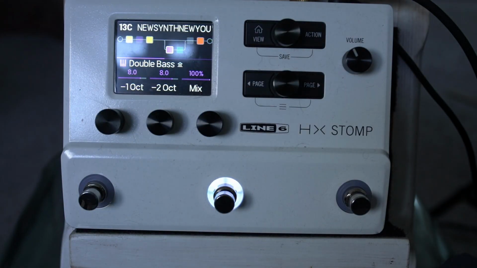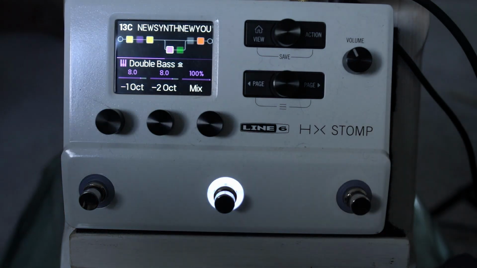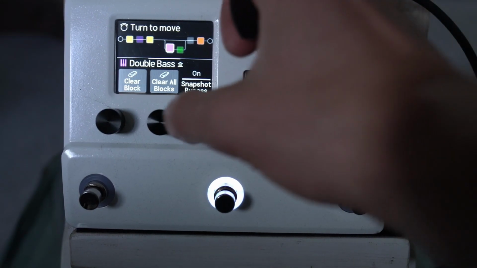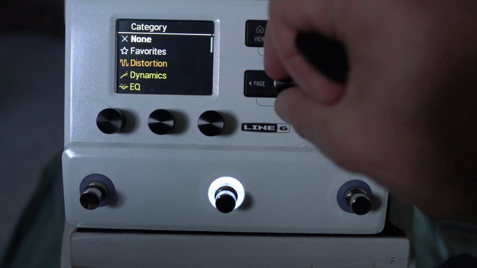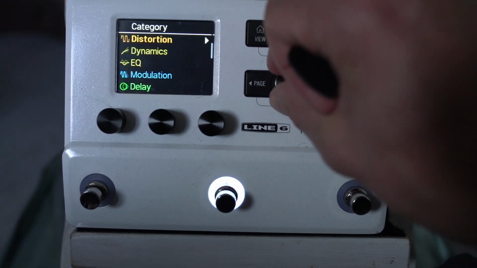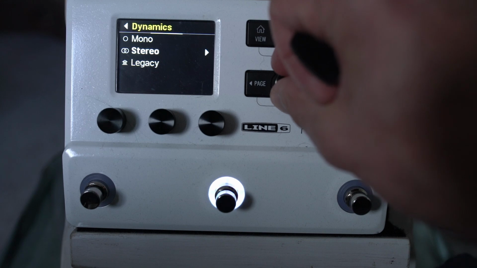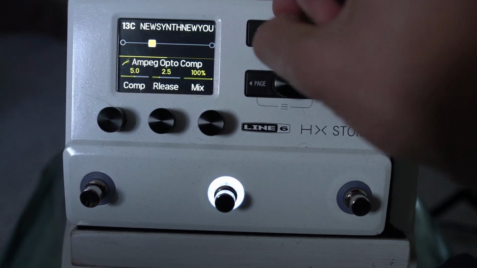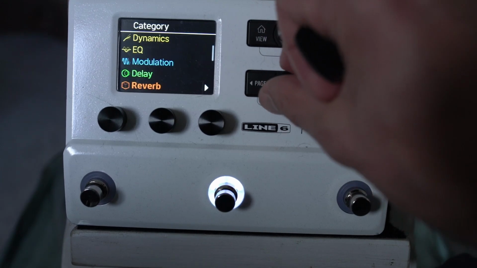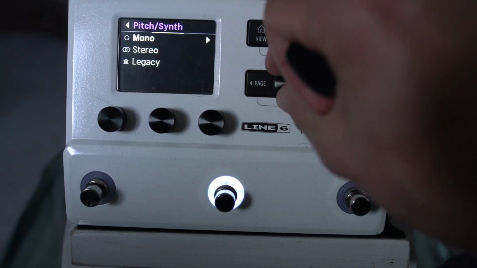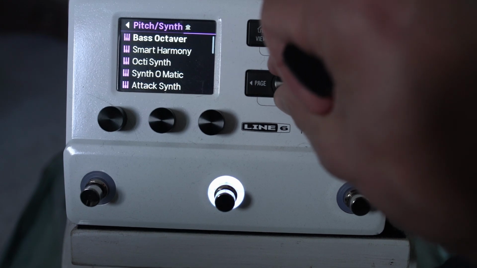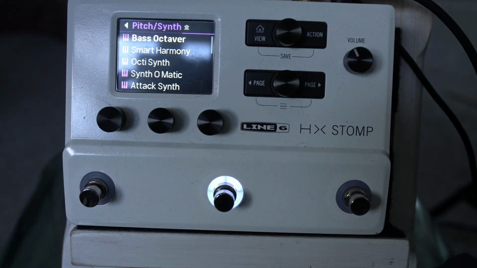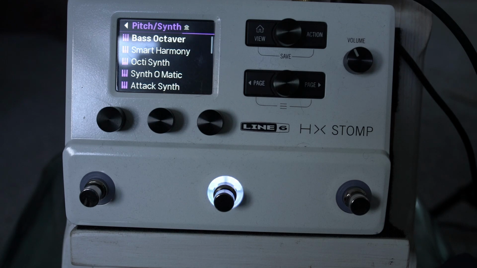Now what I wanted to do, I think, is start from fully scratch and show you how I would go about building some of these things. One of the keys here is that these tend, I find, to be a little bit unruly in terms of level, so I'd like to chuck them into a compressor often. In the Legacy is where you'll find most of these. We've got a bass octaver, inspired by the tone of an EBS Octabass.